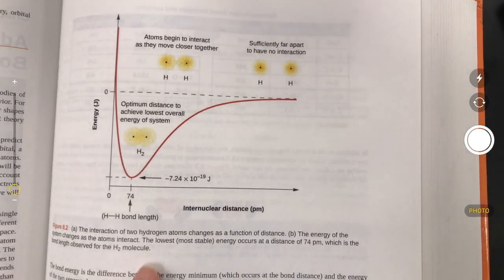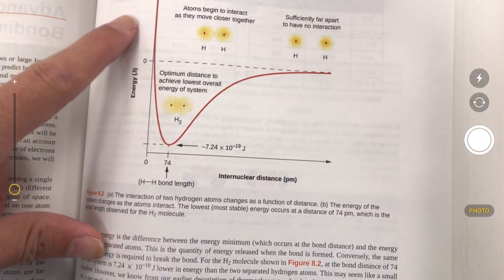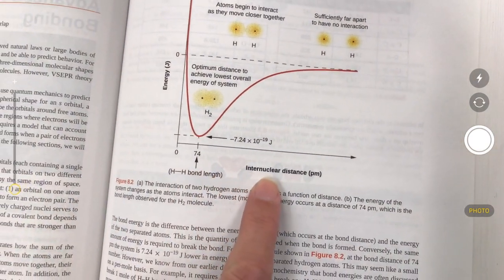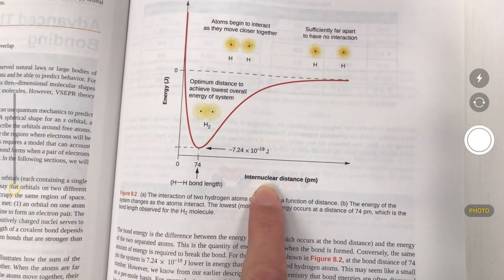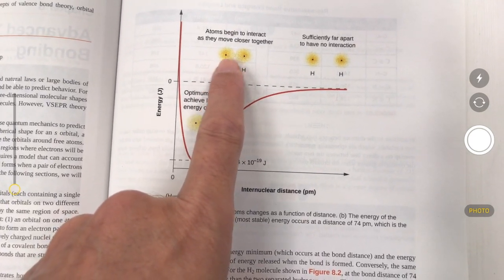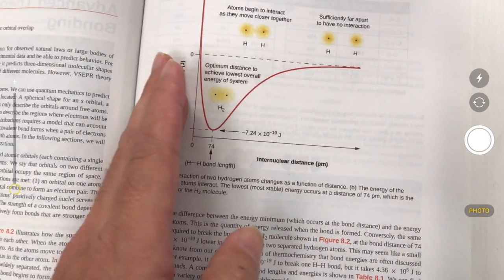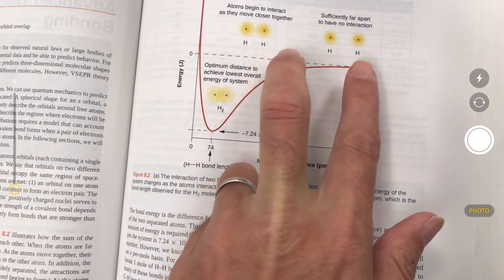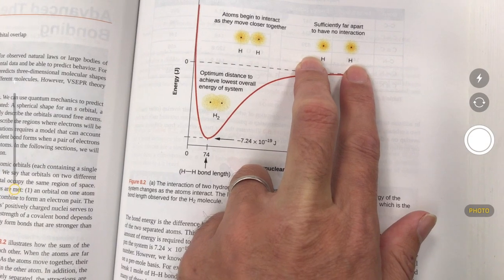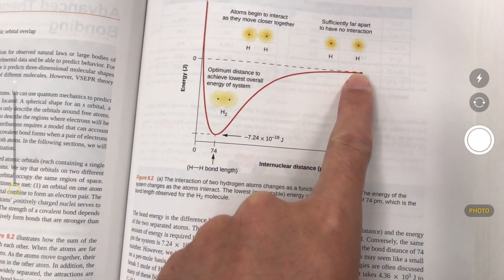But we've got this diagram here, okay? So we have energy on this axis here, and then we have something called the internuclear distance. That's the distance between the 2 different nuclei of the hydrogen atoms, okay? So we kind of work from right to left as we describe what's going on here. So when 2 hydrogen atoms are very, very far apart, they have no interaction, so the energy is 0, okay?